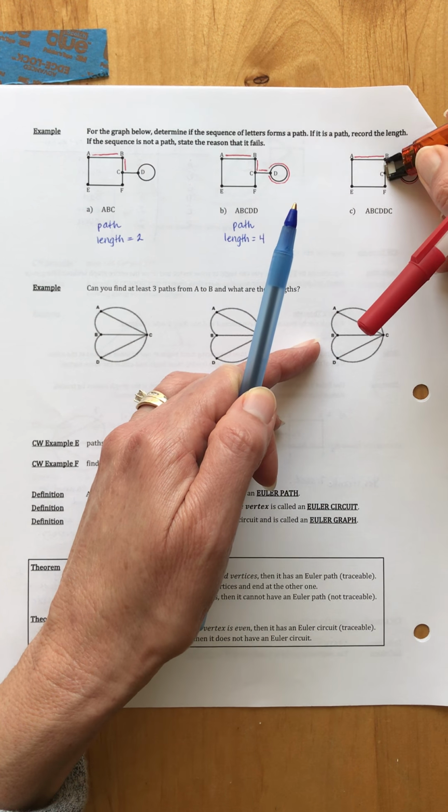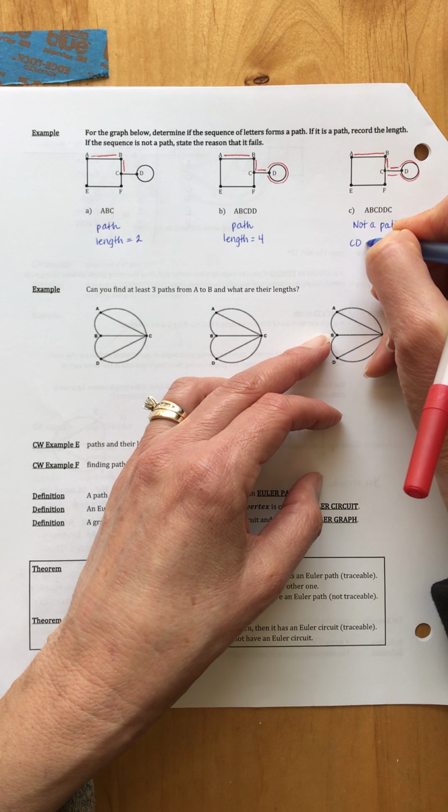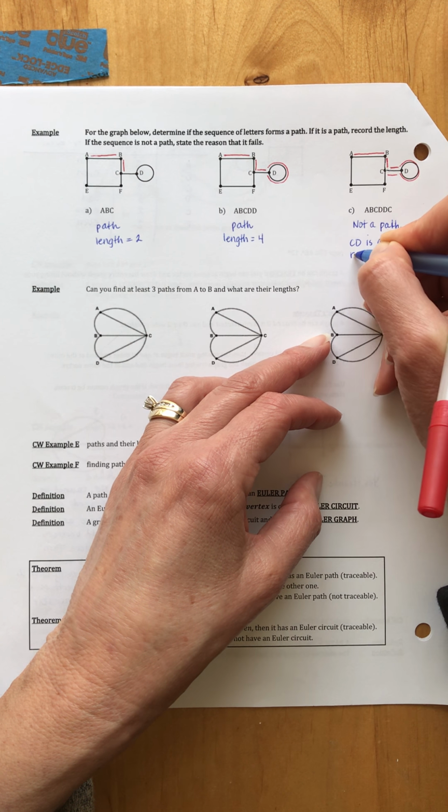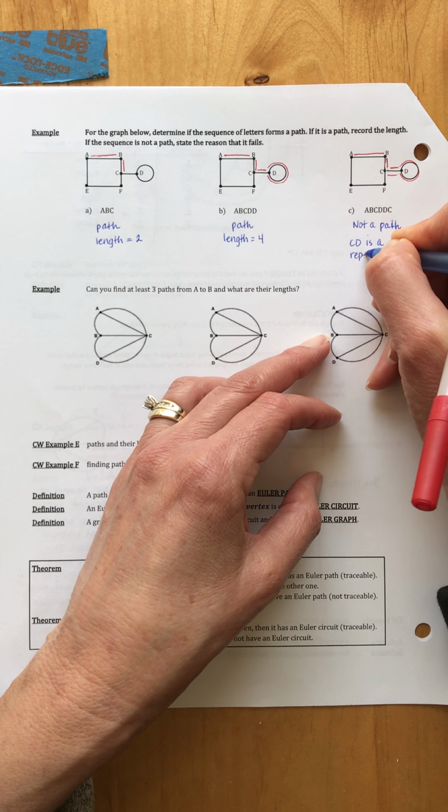All right, so what do we see there? We can see that we had a repeated edge, so it's not a path. Okay, because CD is a repeated edge.